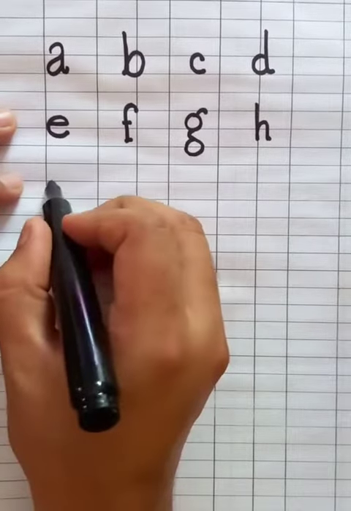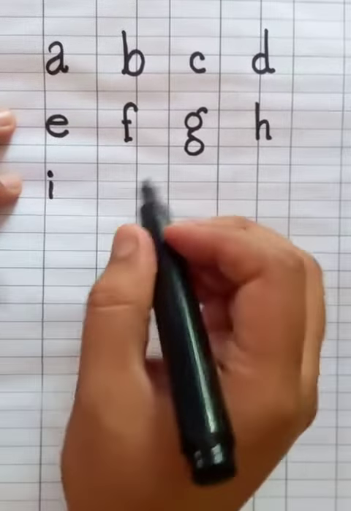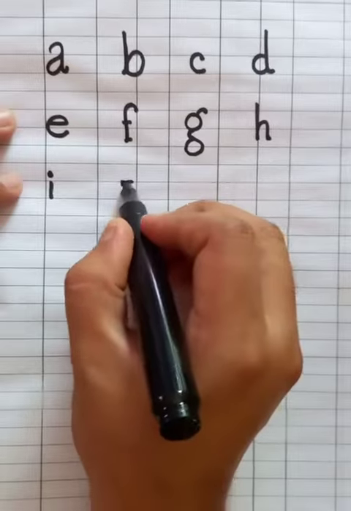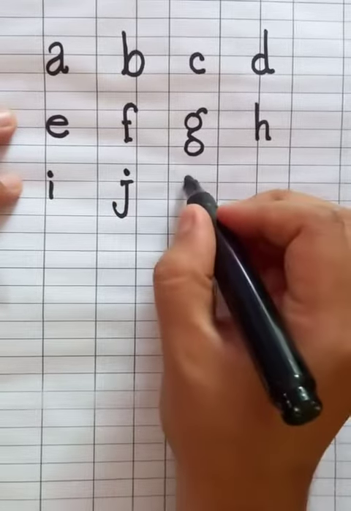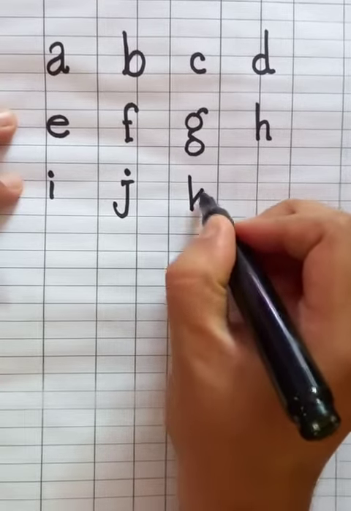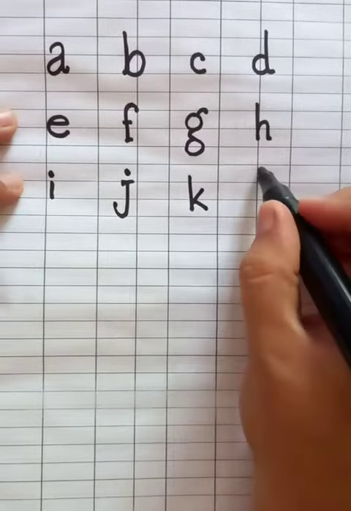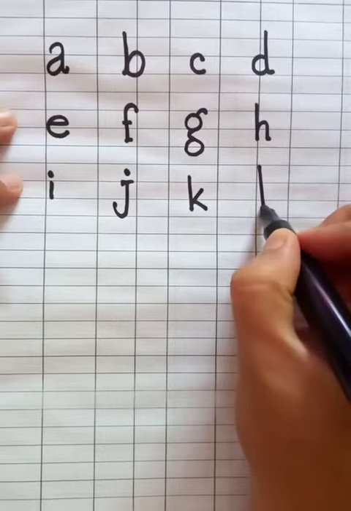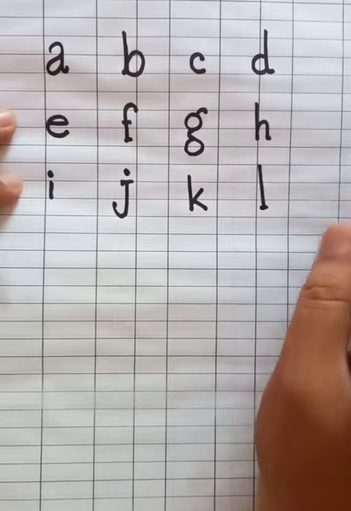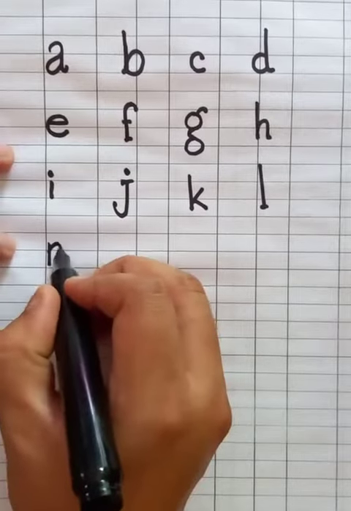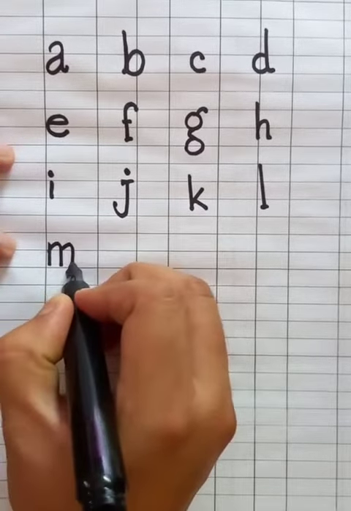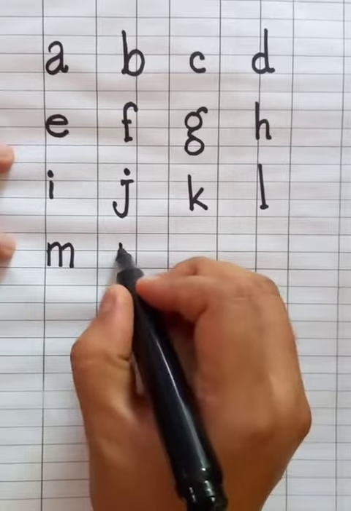You can put I. J here. K. L. You can put M here. Then just put N.